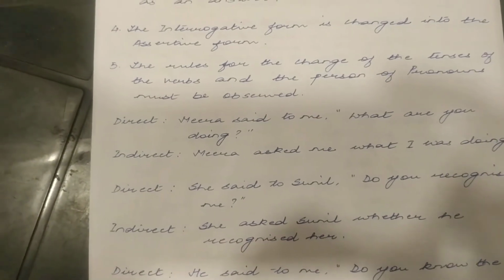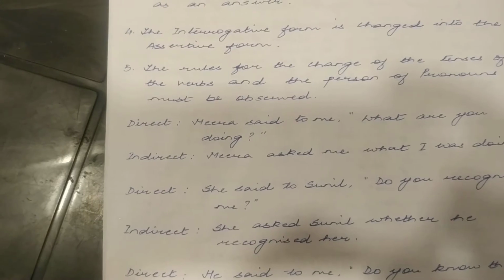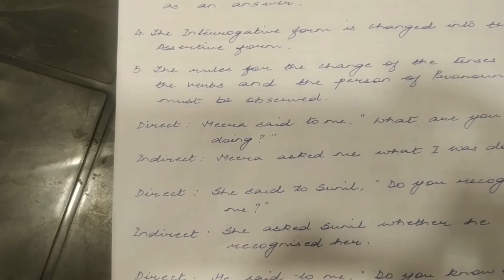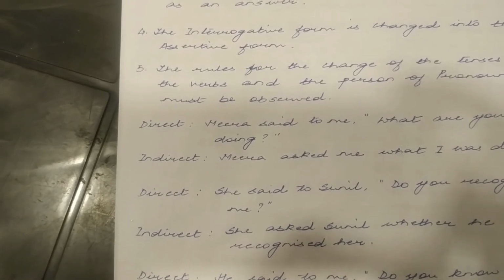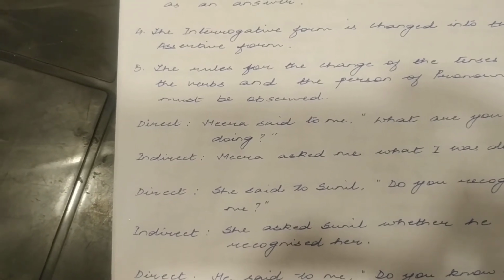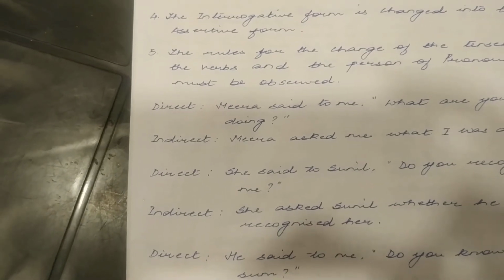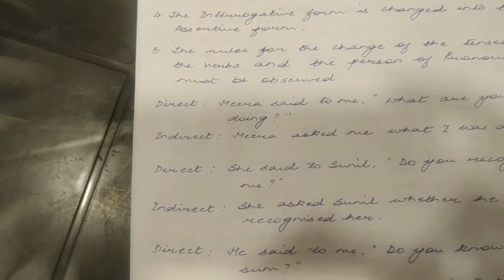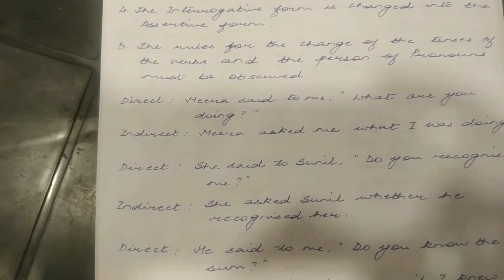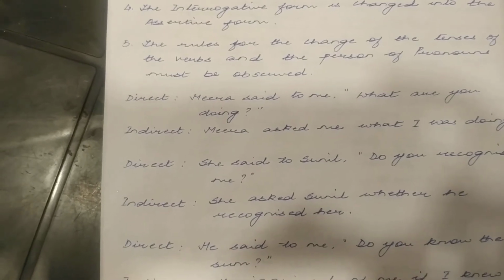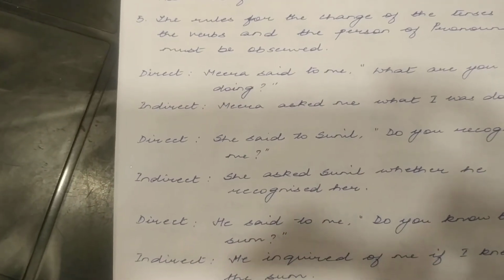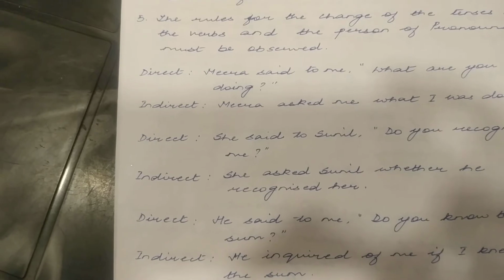Direct speech. Meera said to me, comma, inverted commas begin, What are you doing? Question mark, inverted commas close. In indirect speech, we say, Meera asked me what I was doing. The next one, direct speech. She said to Sunil, comma, inverted commas begin, Do you recognize me? Question mark and inverted commas close. In indirect speech, we say, she asked Sunil whether he recognized her.